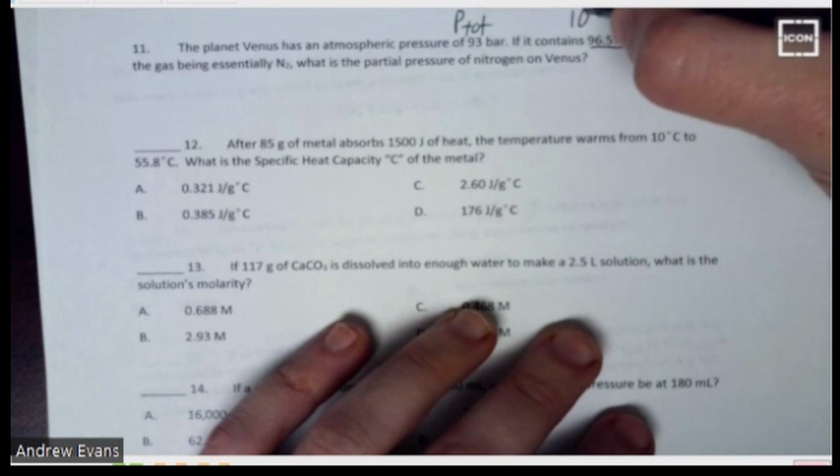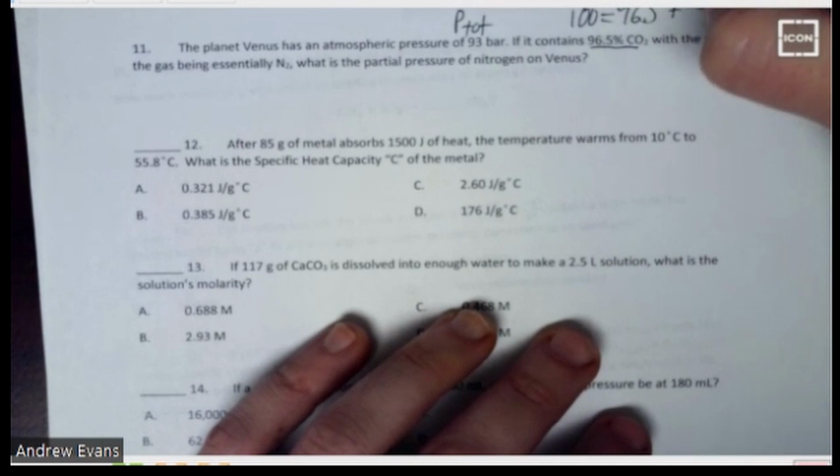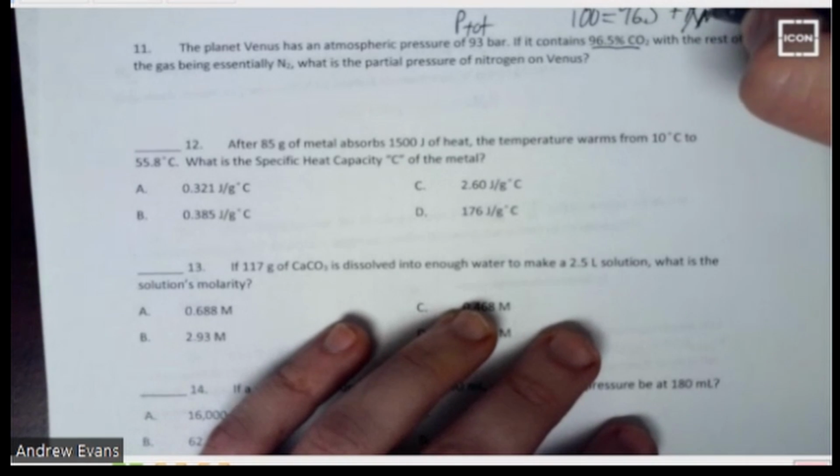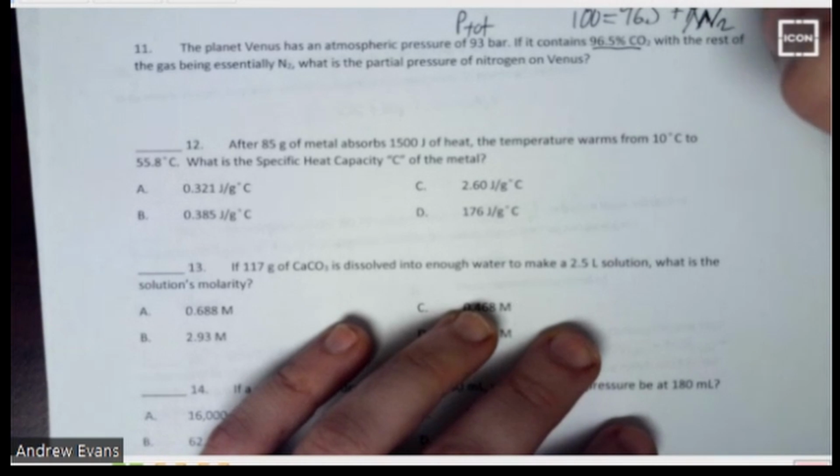So 100% is equal to 96.5 plus the mole fraction of nitrogen. So if we calculate that out, it should be 3.5% nitrogen.